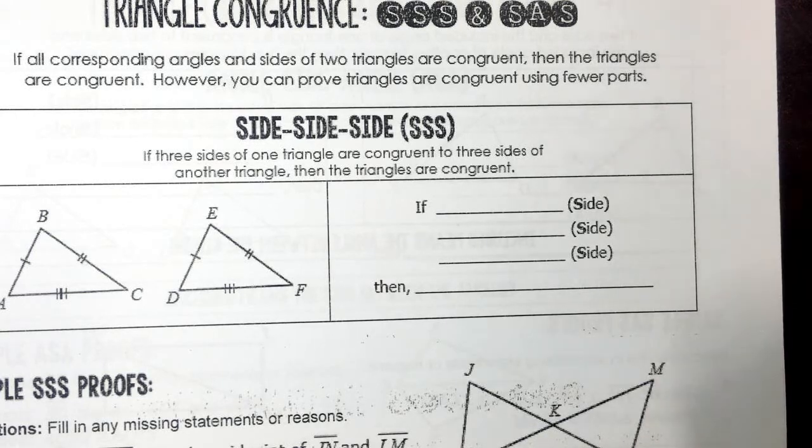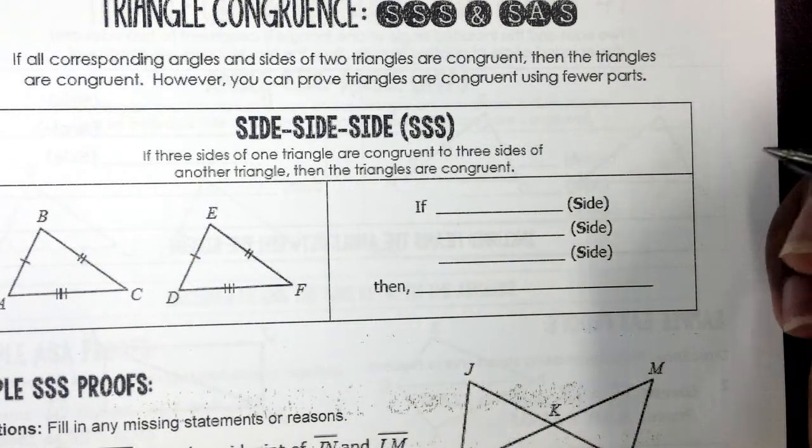So in this case, and they show us this out to the right, we can write statements based off of this.